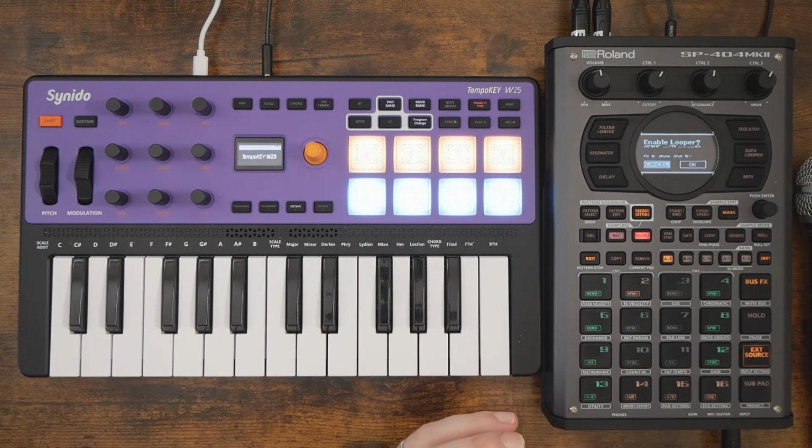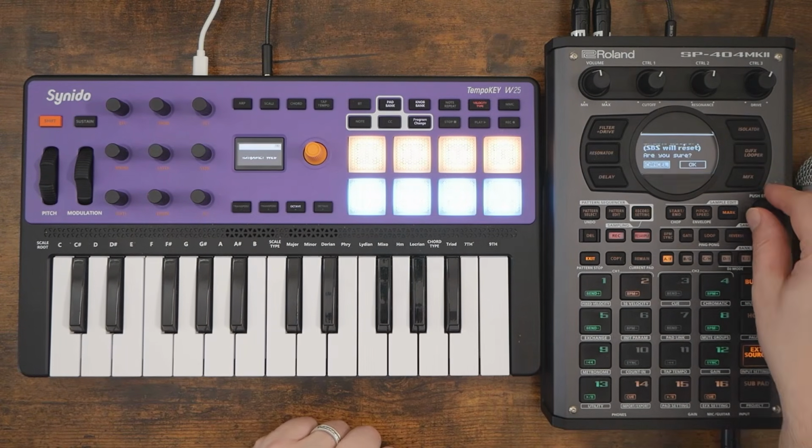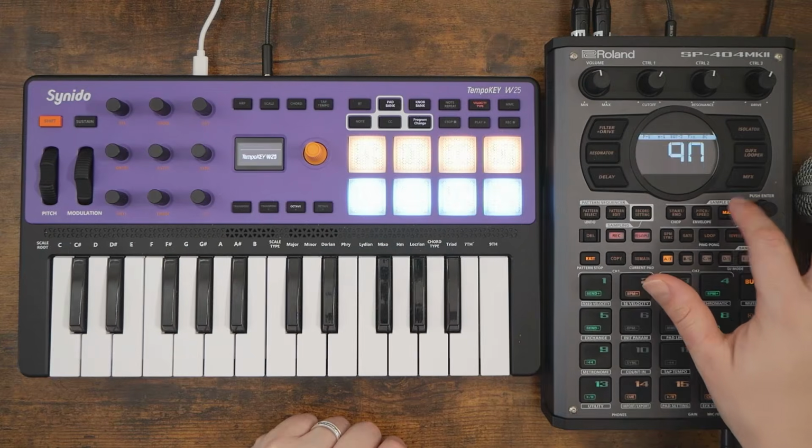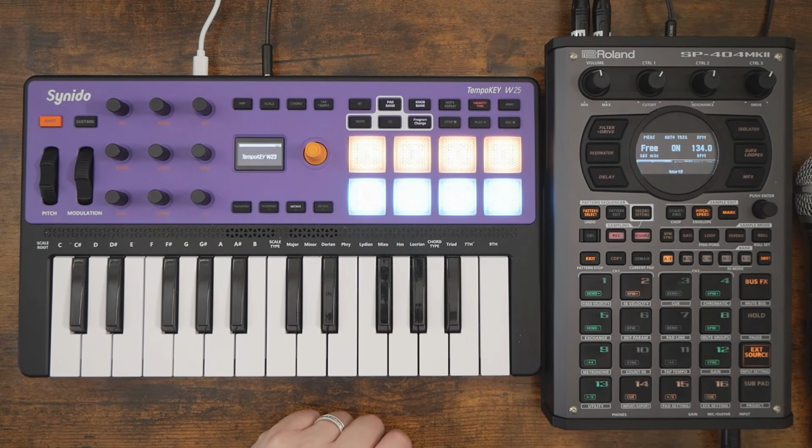That's the feature where the 404 is always listening to what you're playing, and it can pull it back up at any time, and it'll swap that feature out for the looper. So now if we hit Mark, we get the looper screen.